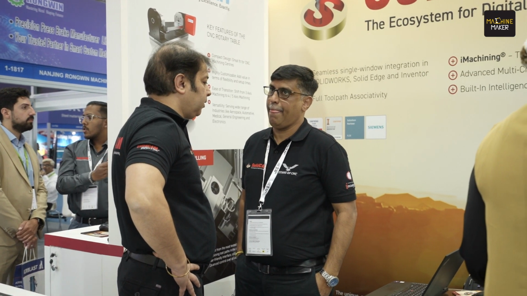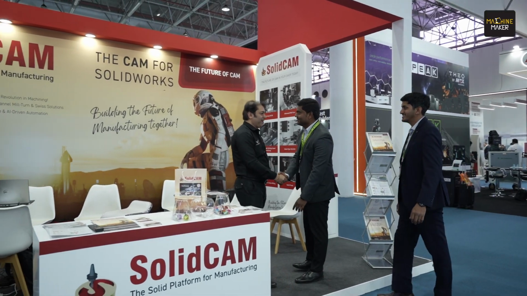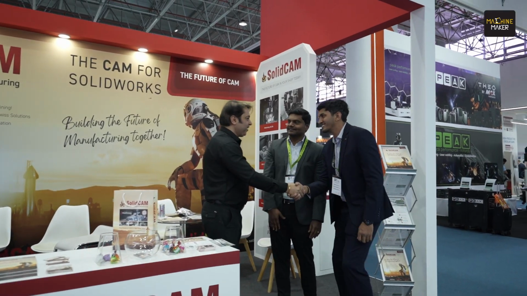People use different CAD software for their designing purpose, and normally for CAM, it's a different software. So they don't gel with each other. They are not integrated with each other. The second challenge is that people use a separate software for milling applications. For turning, they use a separate one. And maybe for a turn mill or a Swiss type of wire cut machine, they use separate software.